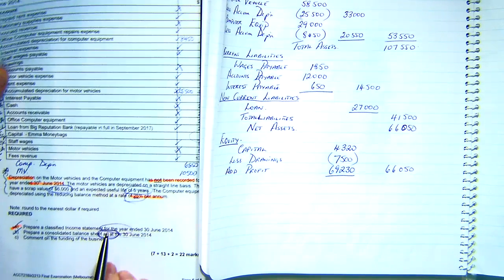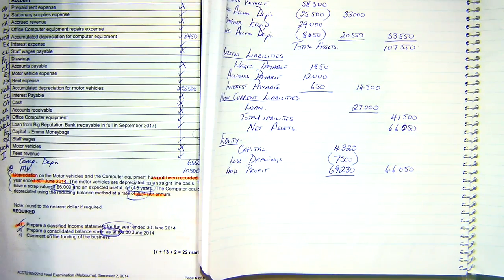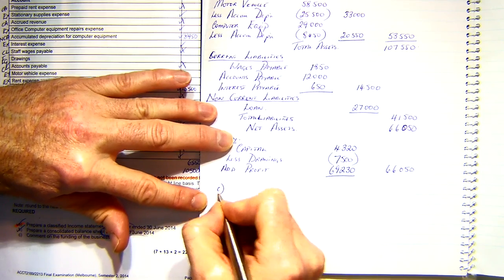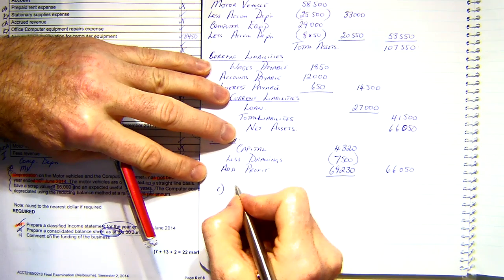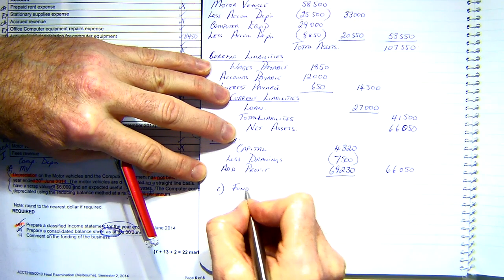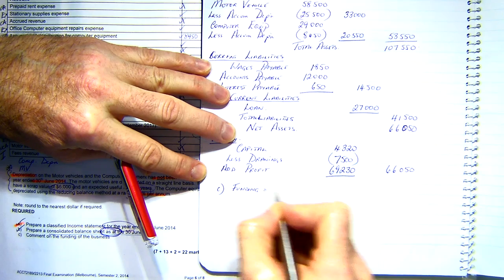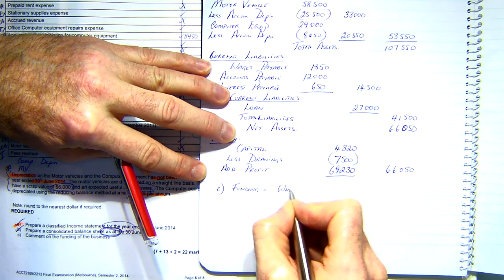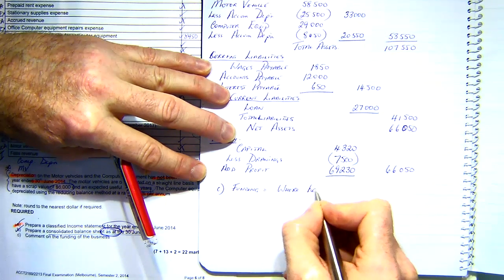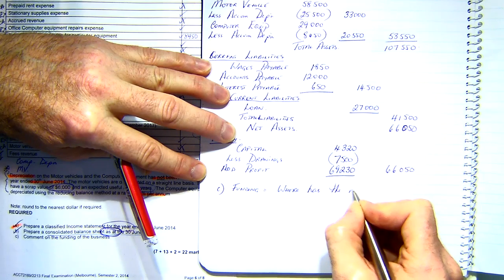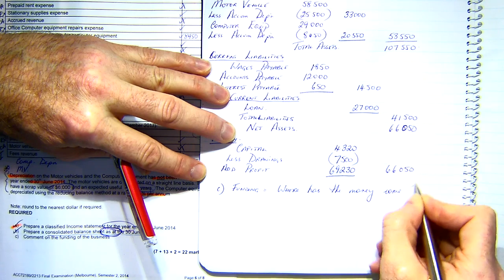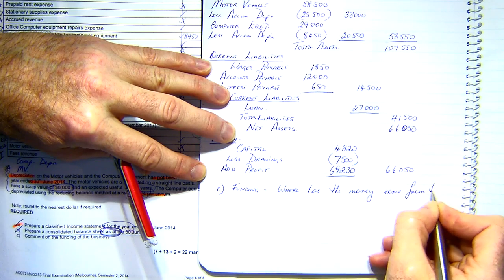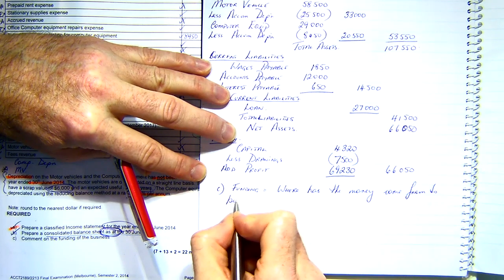All right. Now the last bit of this question is C, which is comment on the funding. Now when we talk about the funding, we're talking about where does the money come from to buy the assets. So I'll just put that down. Funding equals where has the money come from to buy the assets.